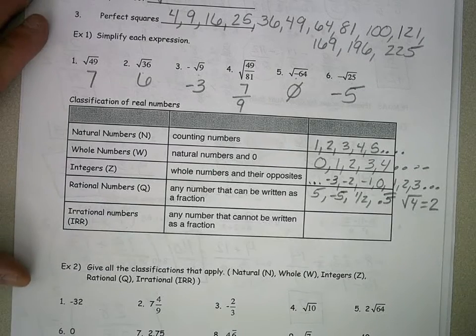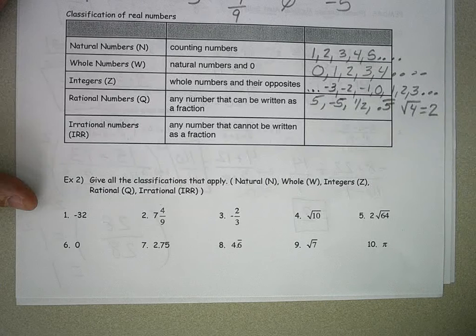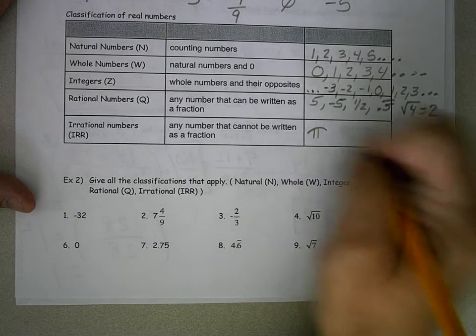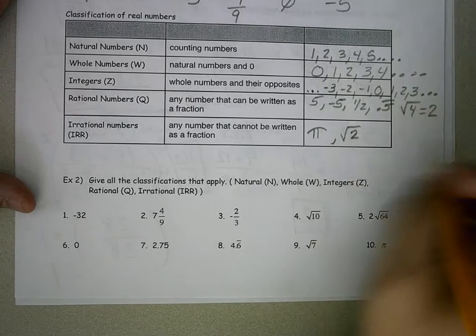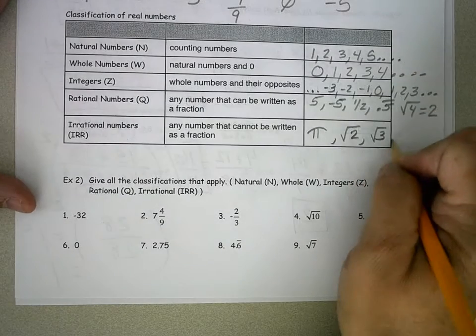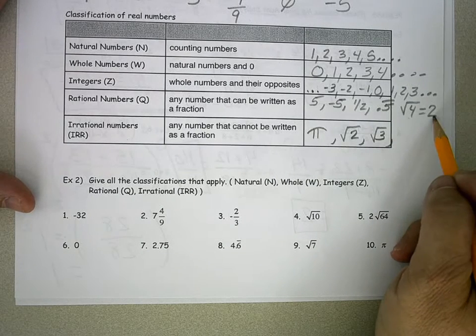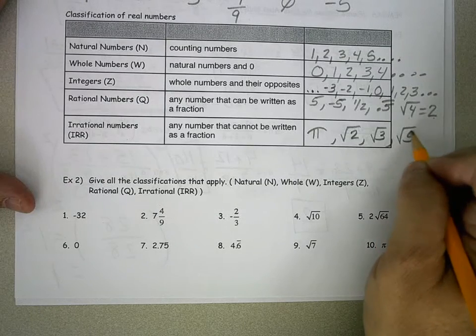Irrational numbers, there are only 2 types of irrational numbers. An irrational number cannot be written as a fraction, and our only 2 irrational numbers are pi or square root of a non-perfect square, like square root of 2, square root of 3, square root of 4 is a whole number, so that's rational. Square root of 5 would be irrational.